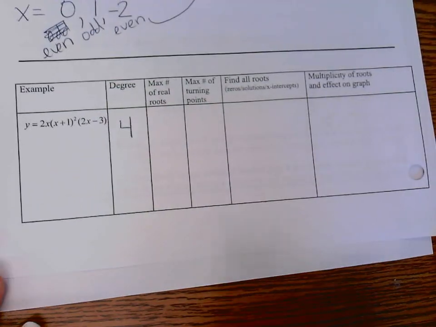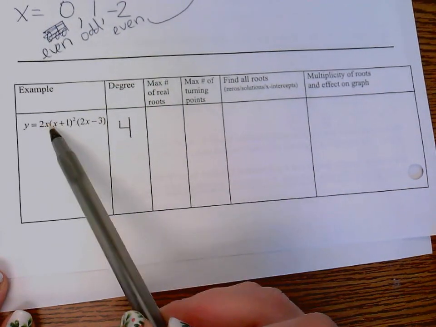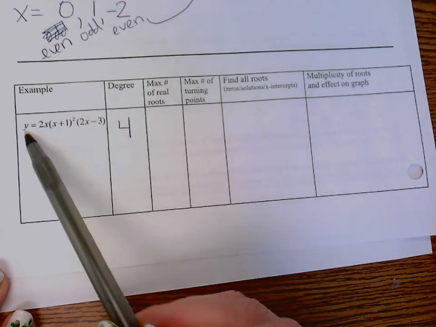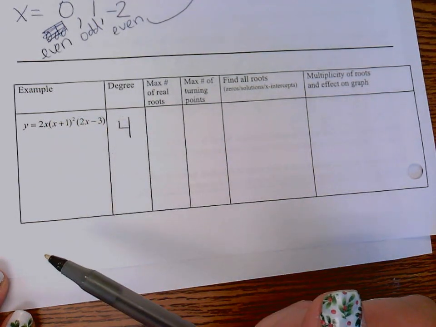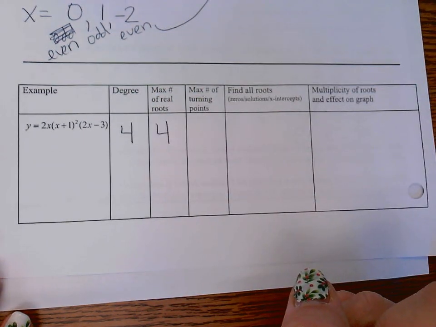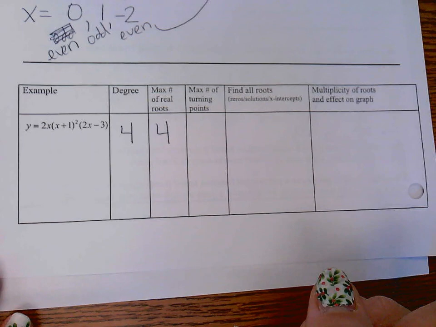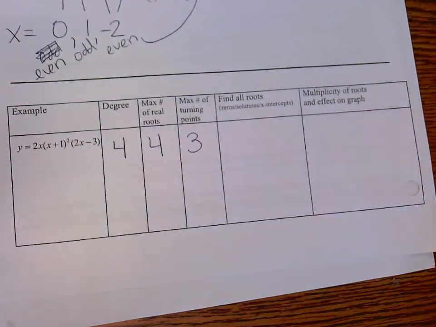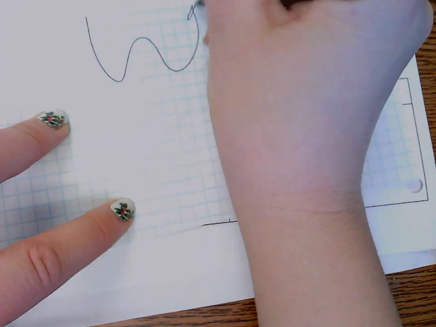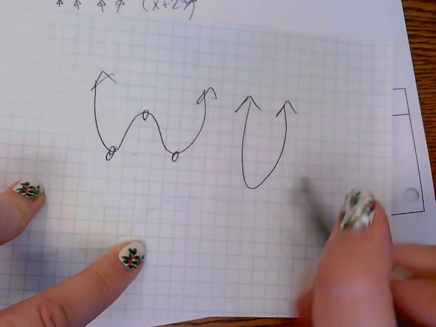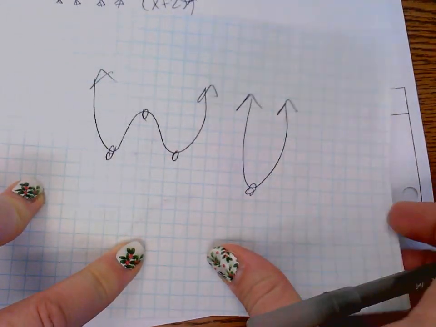Very good. So see how I multiply it all out in my head? This is a power of x, x squared, x. So that must be a total degree of 4. So it might have a maximum number of 4 x-intercepts. It might not have 4, but it could have 4. Its max number of turning points would be 3, right? It would only have 3 if it looks like a W. So 1, 2, 3. It might just look like this and have 1 turning point. It might not have 3, but it could have 3.